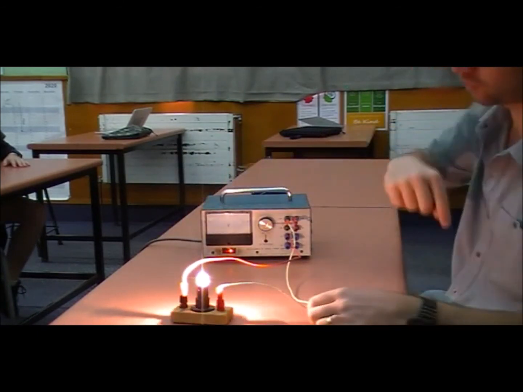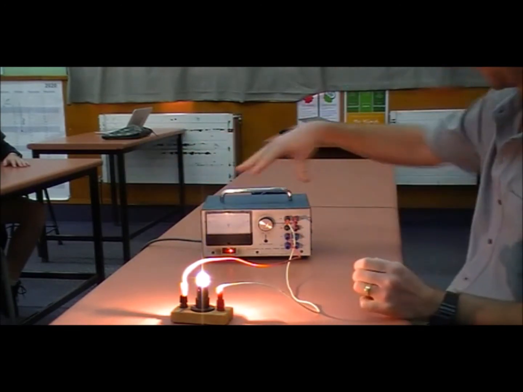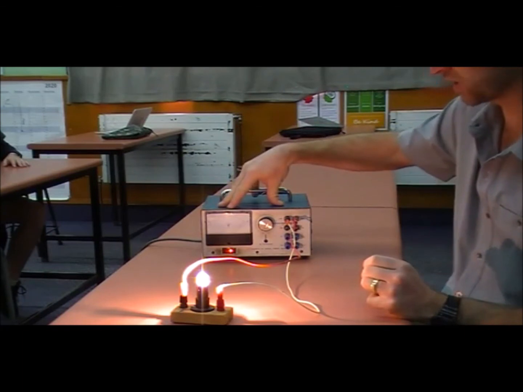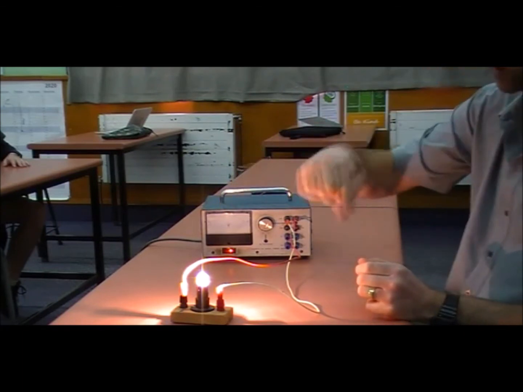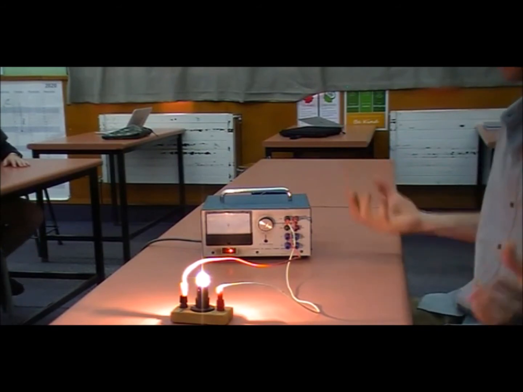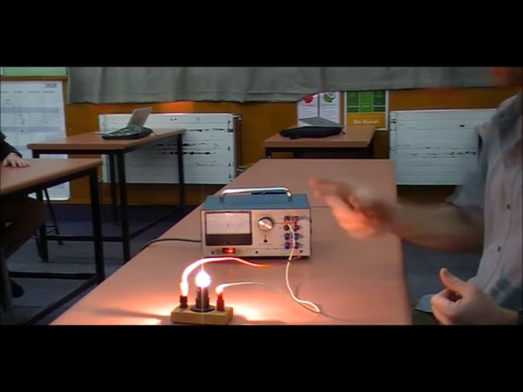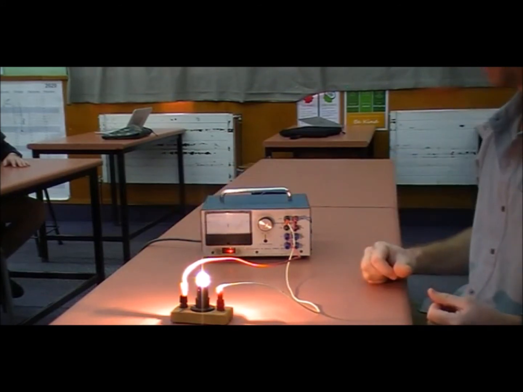And that's kind of our rule: if we get a whole lot of things connected up all in a row, whatever voltage we put into the circuit with our supply has to be the same as the voltage that gets used up in the circuit. We can't create energy, we can't destroy energy. If we put 14 in, we've got to take 14 out as well.